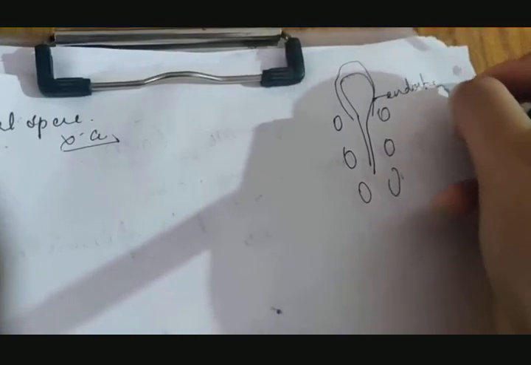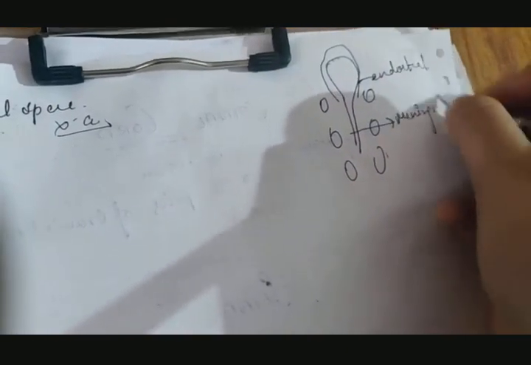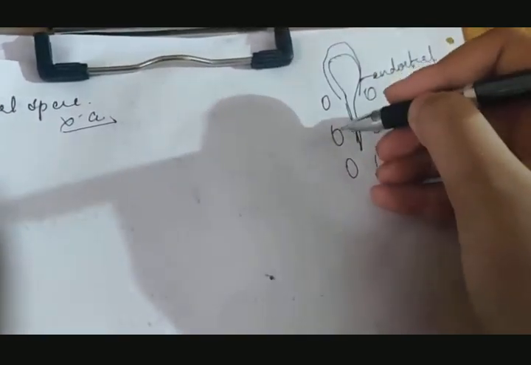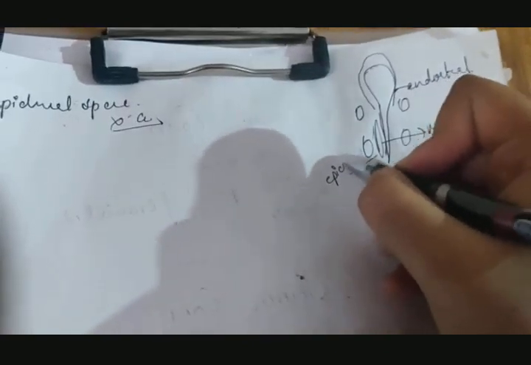This is your vertebral column, this is your endosteal layer and this is your meningeal layer. The space between the meningeal layer and the vertebral column is called the epidural space. So the epidural space is only present in the spinal but not in the cranial.